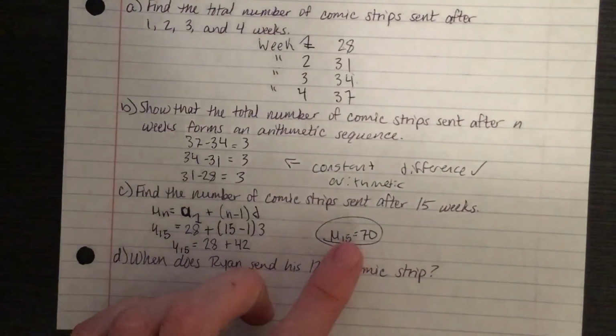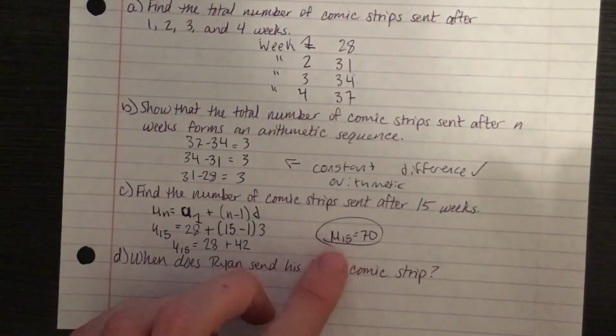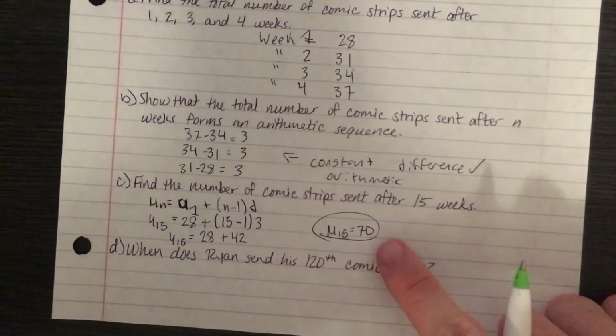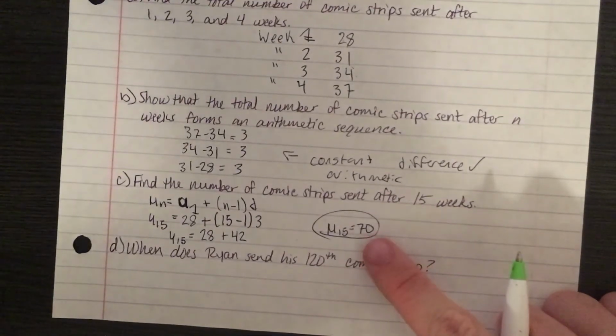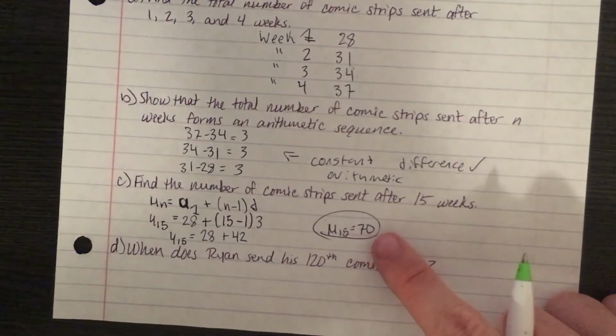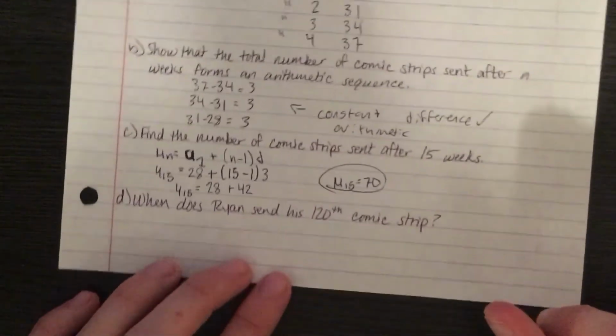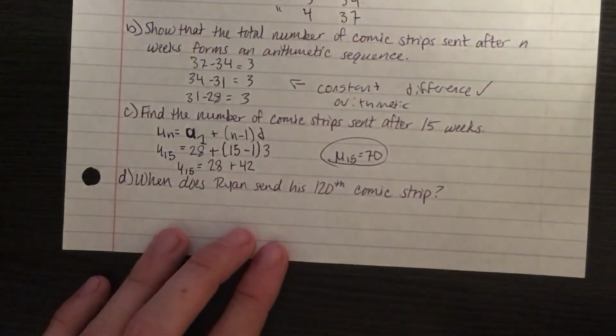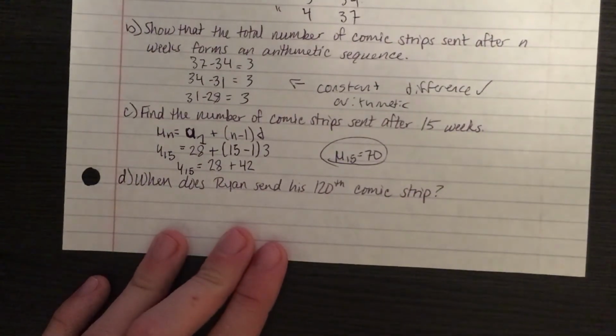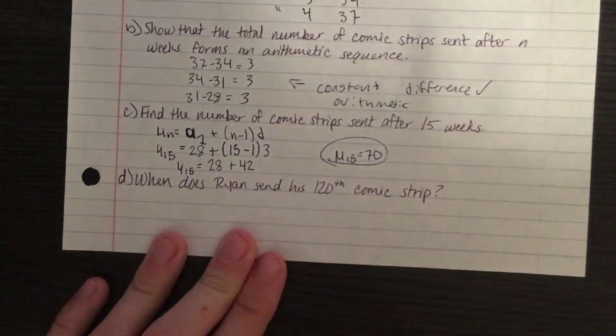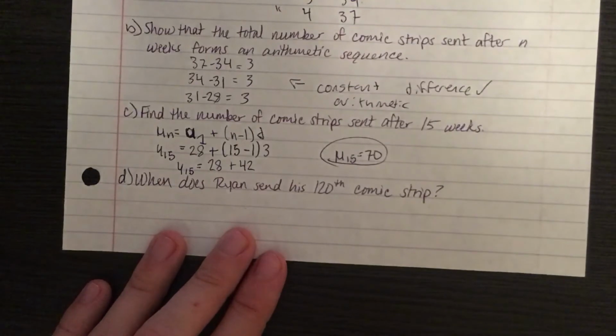So after week 15, he will have sent 70 comic strips there. And so the last thing for today is we want to know, okay, when is Ryan going to send his 120th comic strip here?